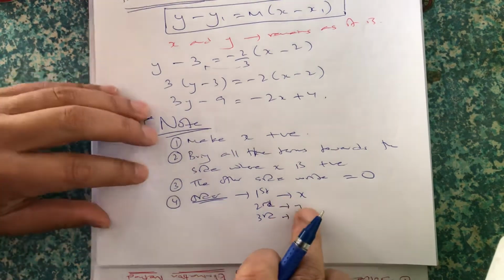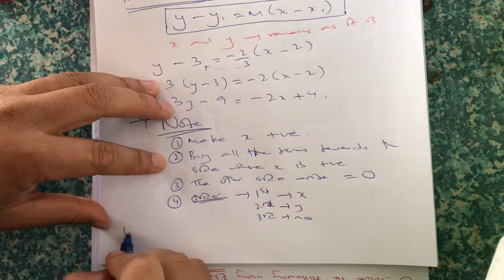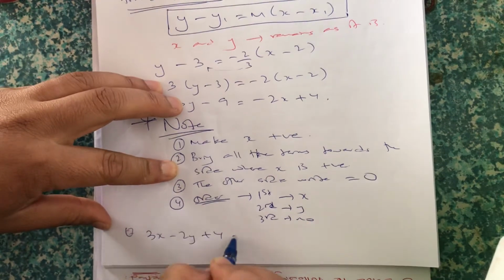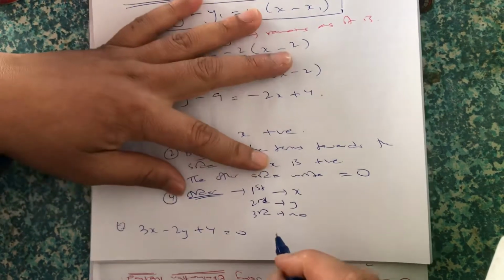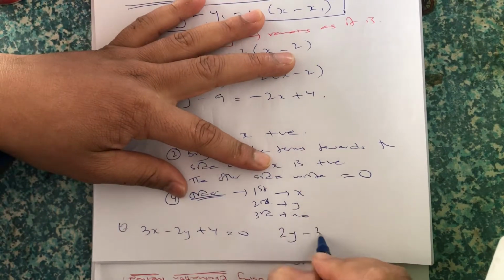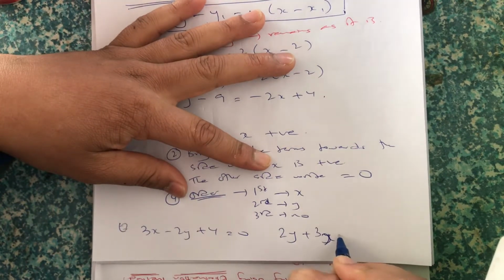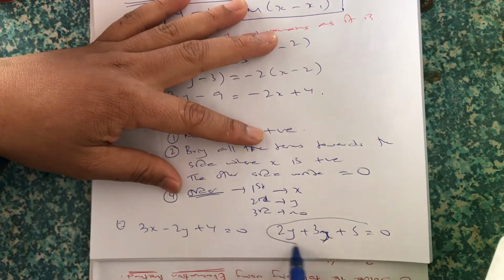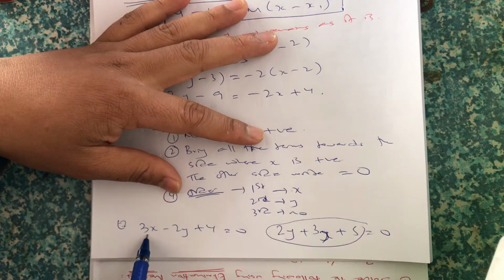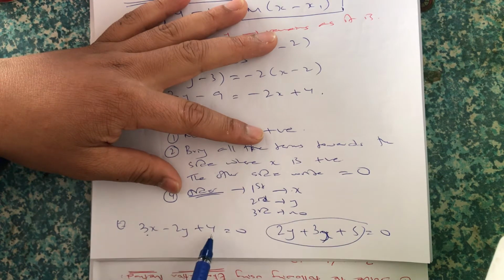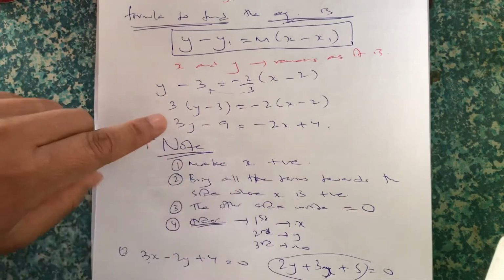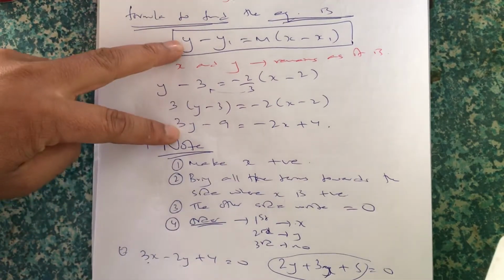Example: when you're writing an equation, you'll always write 3x minus 2y plus 4 equal to 0. So first I'm writing this. You will never write an equation like 2y minus plus 3x plus 5 equals 0. This is not the correct order. The correct order is that first should always be x, then y, then the number, okay? But some of you may get confused with this one, so I'll come back to this question. This is not done.